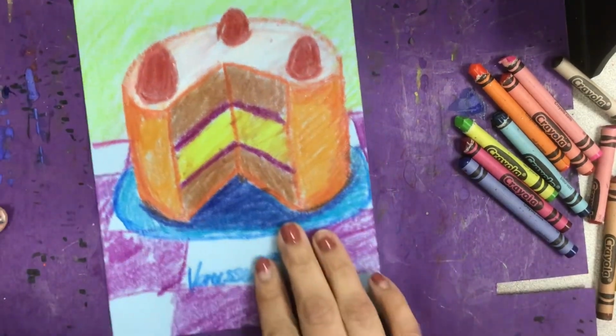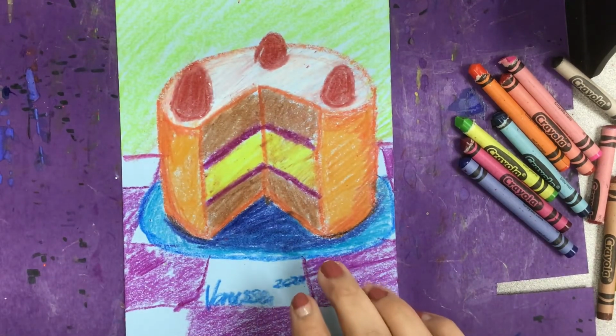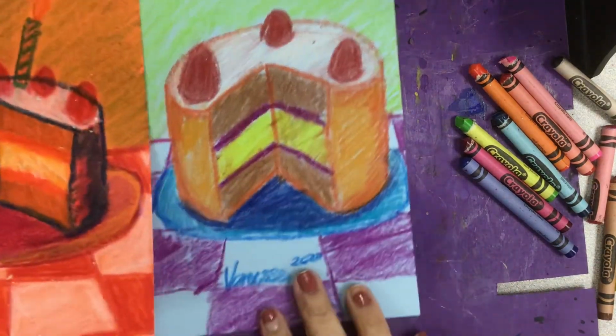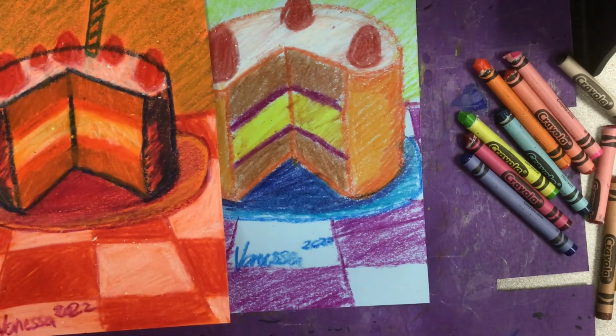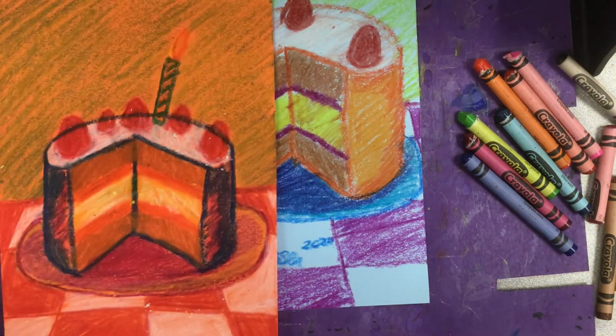And there we are. Mine's all nice and done. Remember, you can add any types of details. I love adding little candles to everything. I can't even see the candle. You can add anything you want.